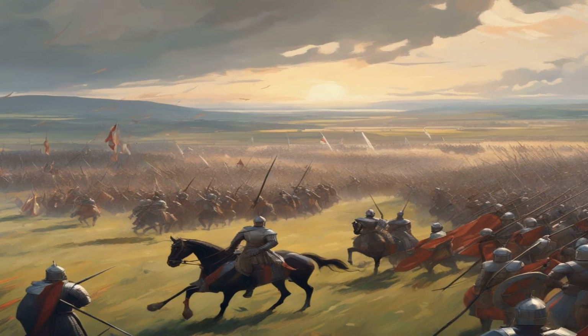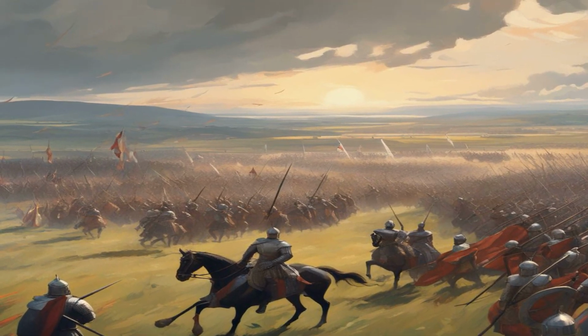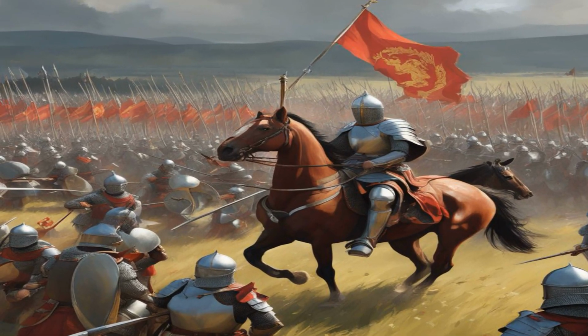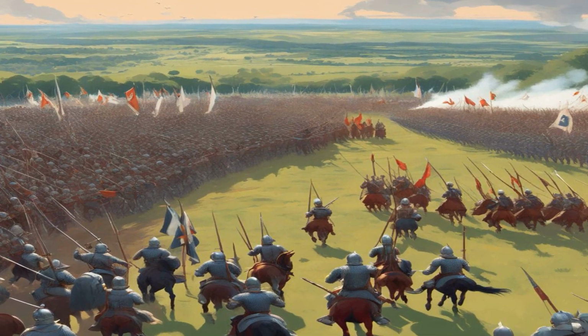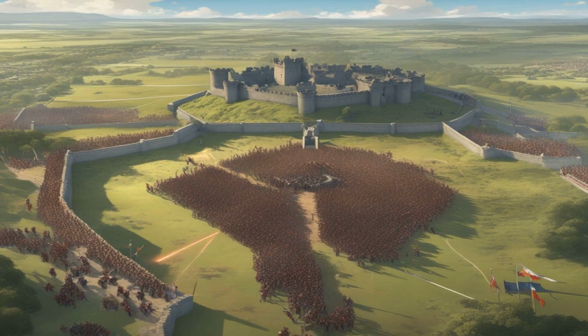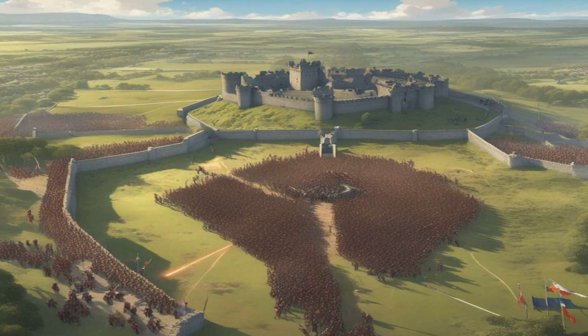To accomplish this, King Edward gathered an imposing army, one of the largest ever seen in Scotland. This force consisted of 25,000 infantry soldiers and 2,000 horses from England, Ireland, and Wales. In contrast, Bruce's Scottish army numbered around 6,000 soldiers, divided into three separate groups. Bruce strategically blocked Edward's attempt to reach Stirling Castle.